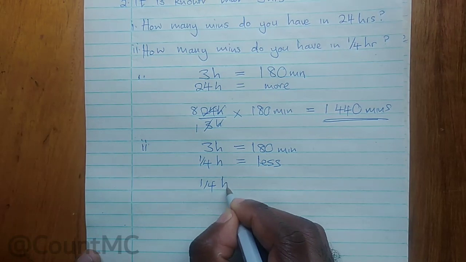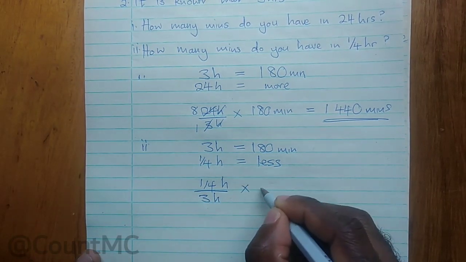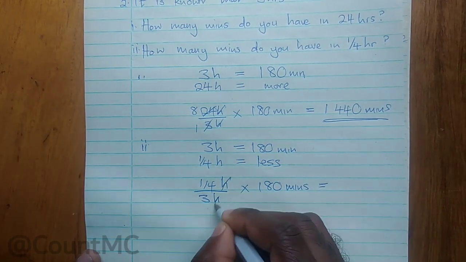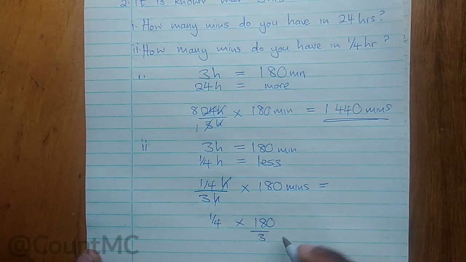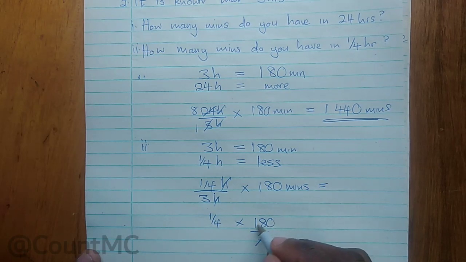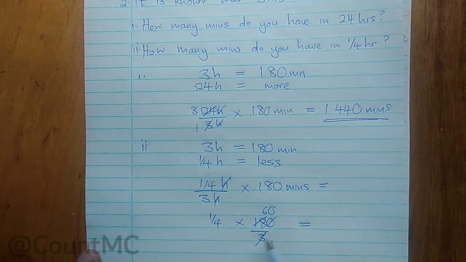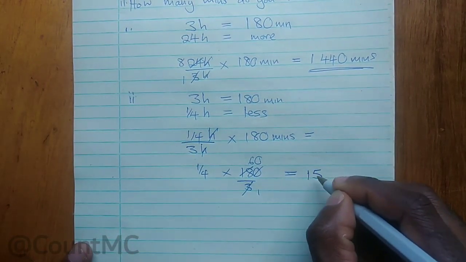A quarter hour divided by 3 hours times 180 minutes. Hour and hour cancel. This will be a quarter times 180 over 3. 3 into 3, 1. 3 into 18, 6. 3 into 0, 0. So a quarter of 60, that's 15.